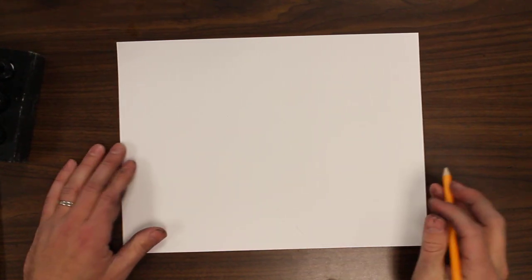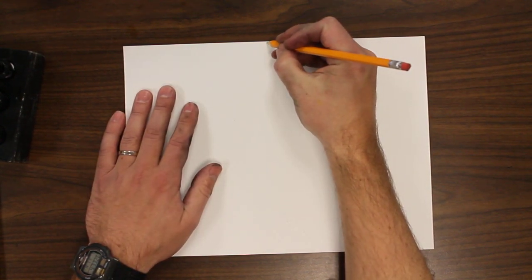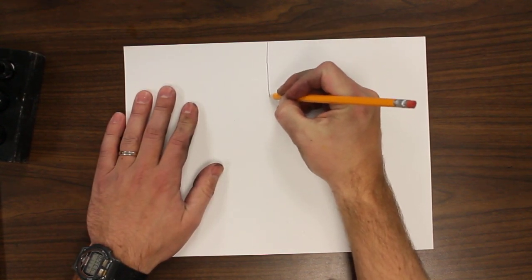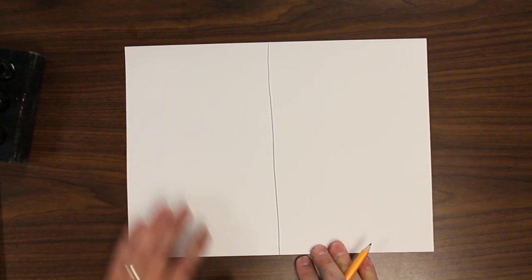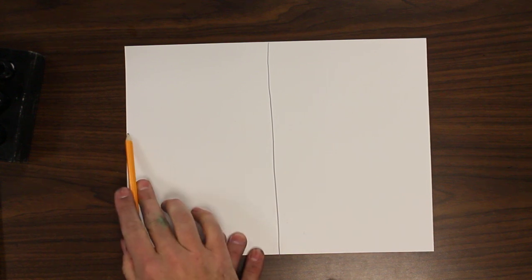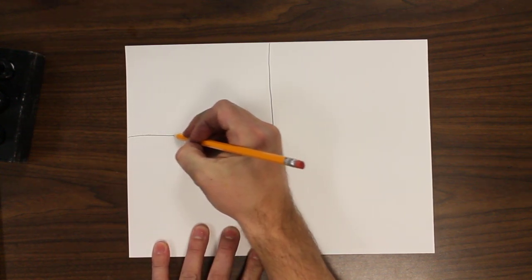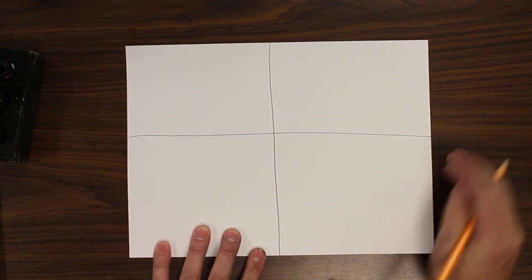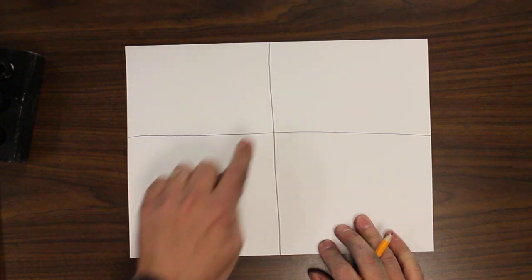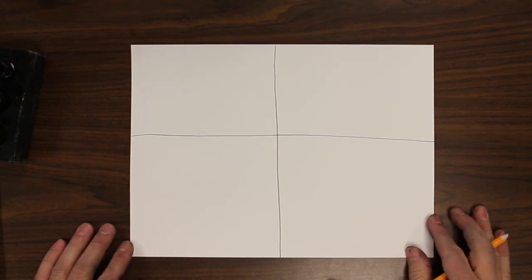Alright guys, today we're going to learn about shape. The first thing I want you to do is draw a line that's going to come down the middle of your paper. And you're going to come on the other side over here and draw a line across. That's going to give us 1, 2, 3, 4 areas for drawing.